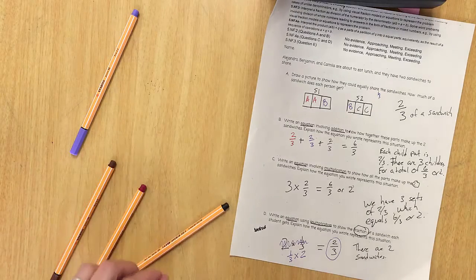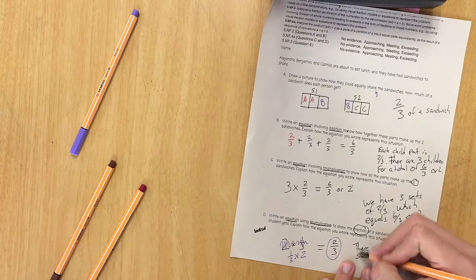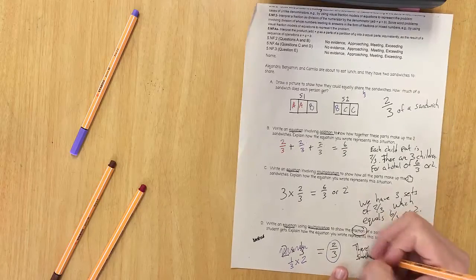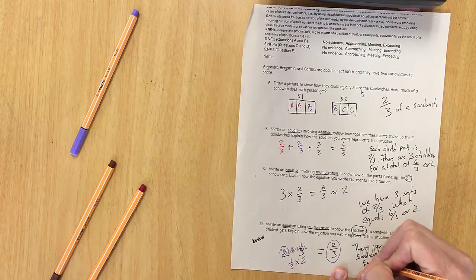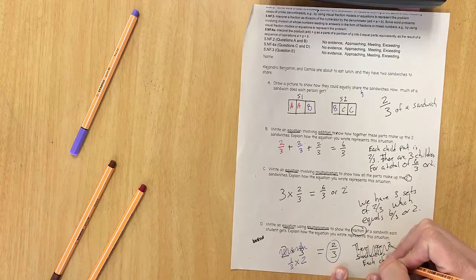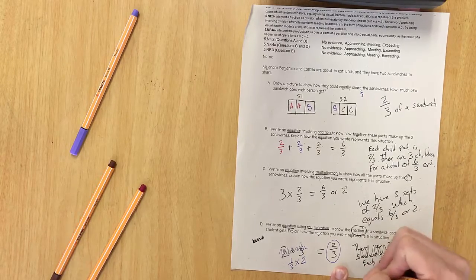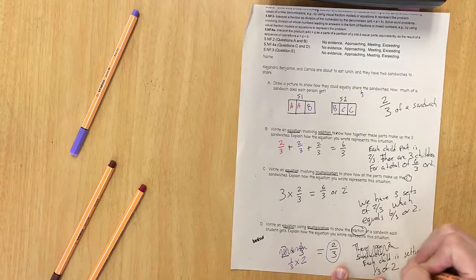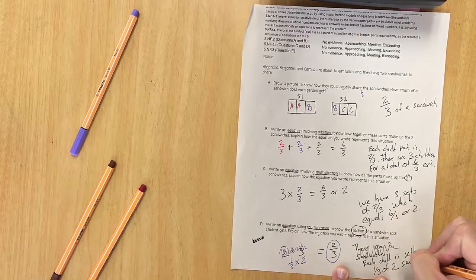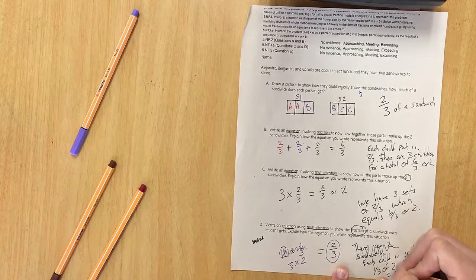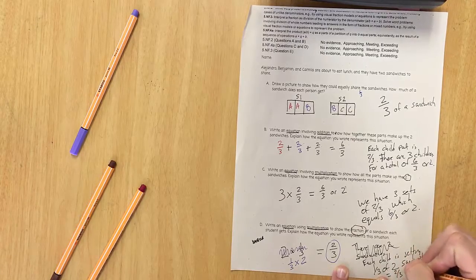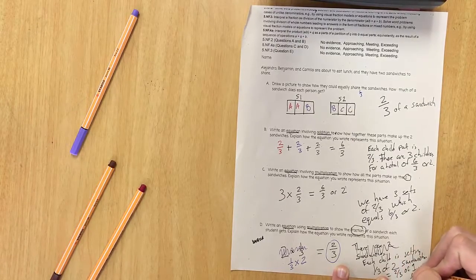Explain how this equation you wrote represents the situation. There are 3 kids, so each child is getting 1/3 of the 2 sandwiches, which equals 2/3 of 1 sandwich.